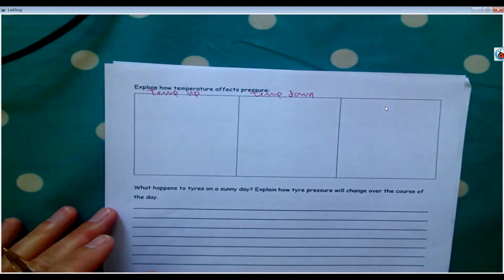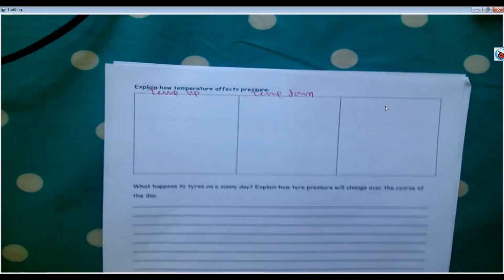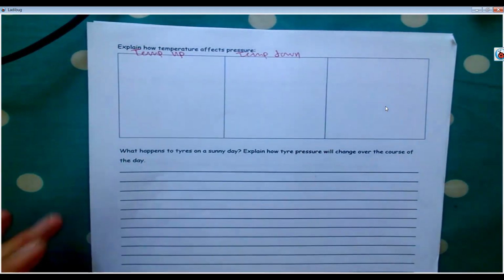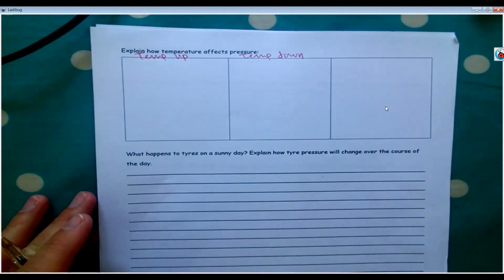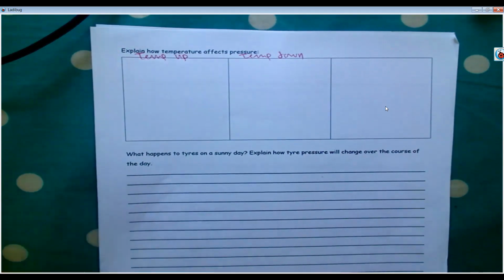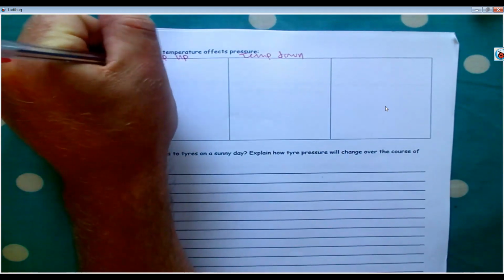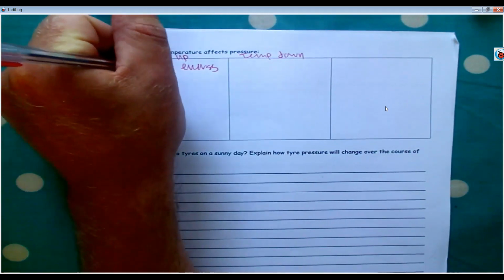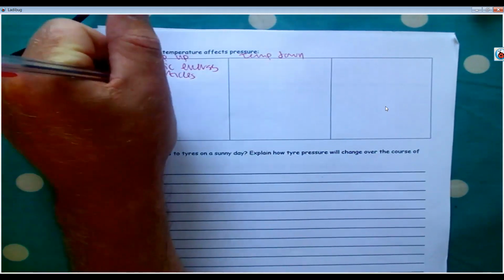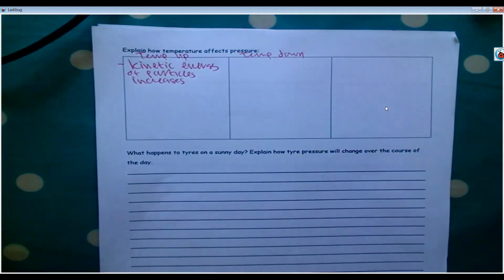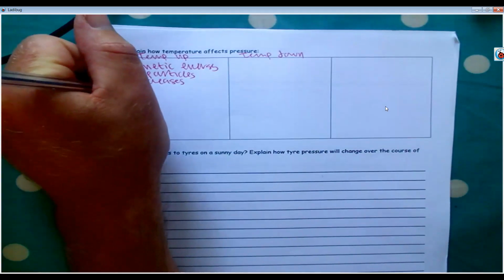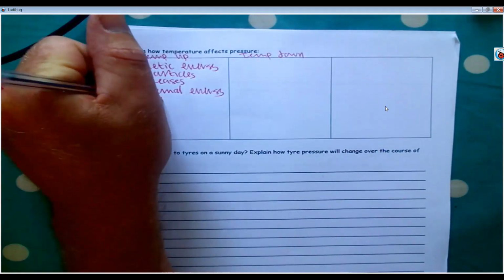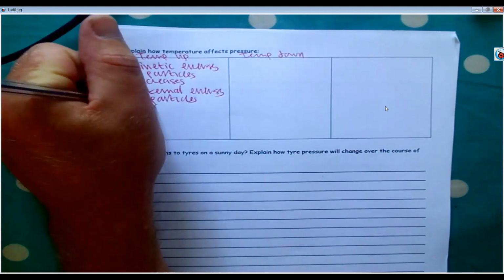Explain how temperature affects pressure in a gas when the temperature goes up or when the temperature goes down. So these are a few bullet points to help you with that. So when the temperature goes up, kinetic energy of particles increases. That means that their movement energy is more. Internal energy of particles increases.